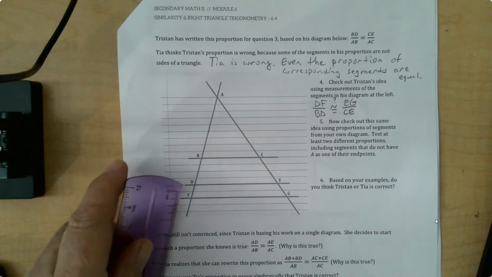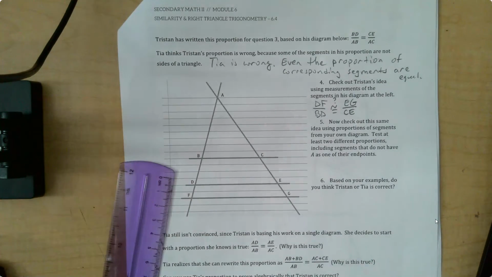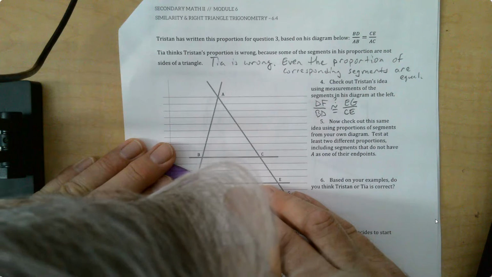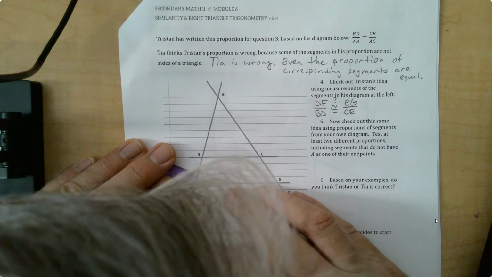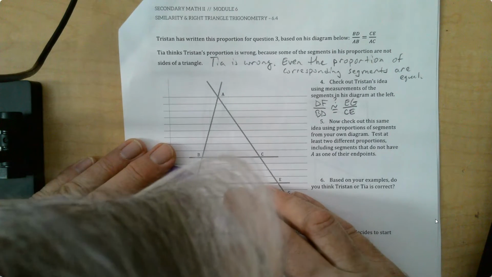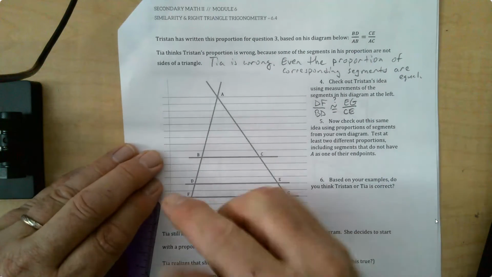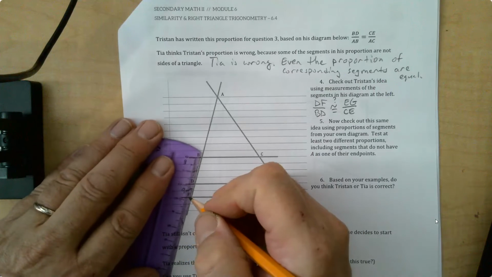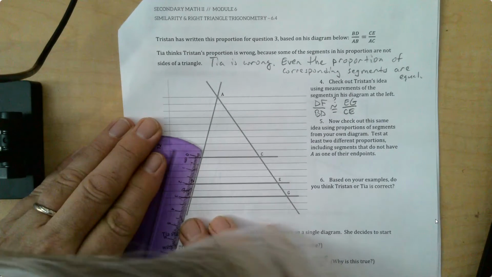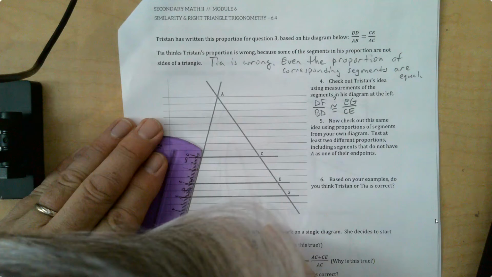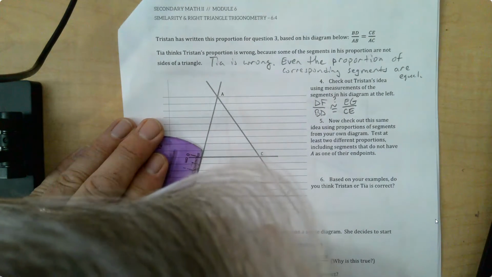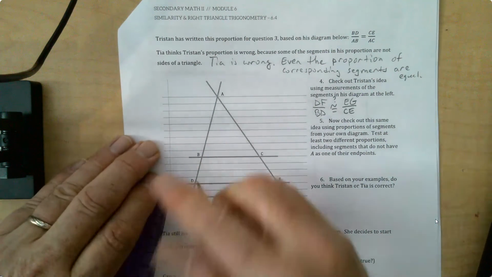If I measure DF, take my glasses off and get in here real close, it's looking to be about 9 millimeters. If I measure BD, that's looking to be 18 millimeters.